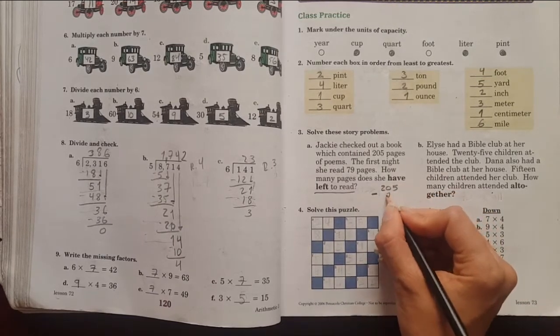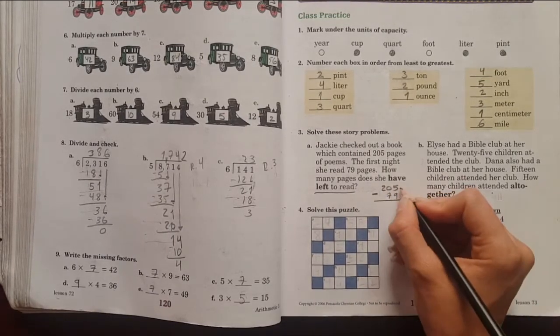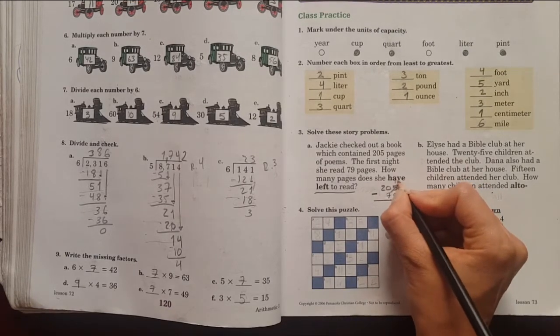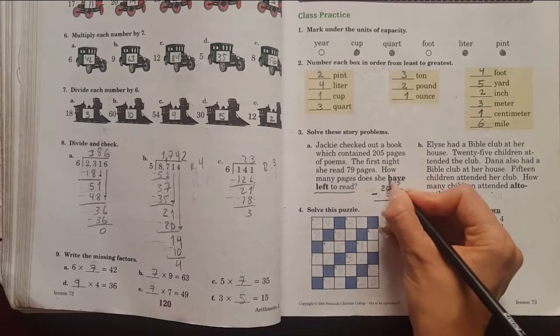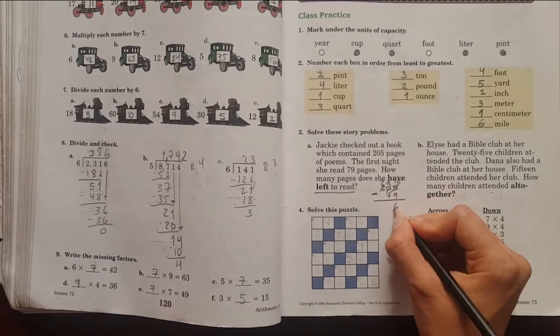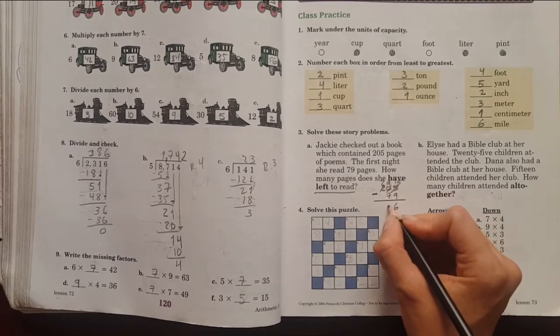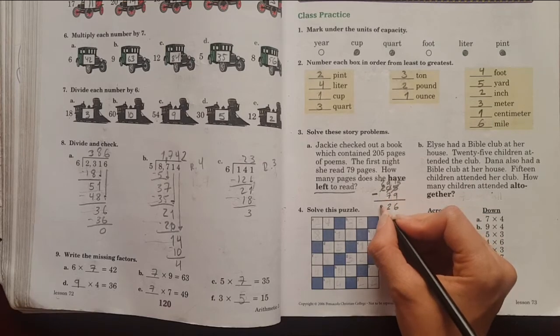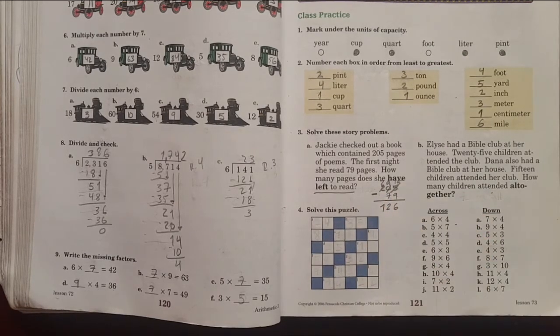Subtract, minus 79. So, may I take 9 from 5? No. So, this one changed to a 15, and this one to a 9, and this one to a 1. 15 minus 9, 6. 9 minus 7, 2. And 1 minus 0, 1. Can you see?